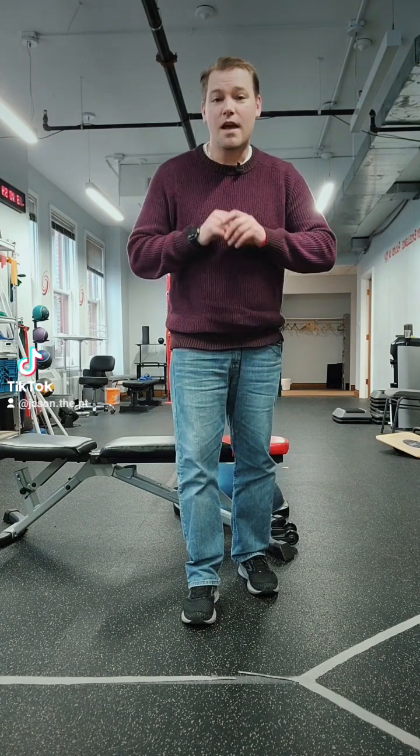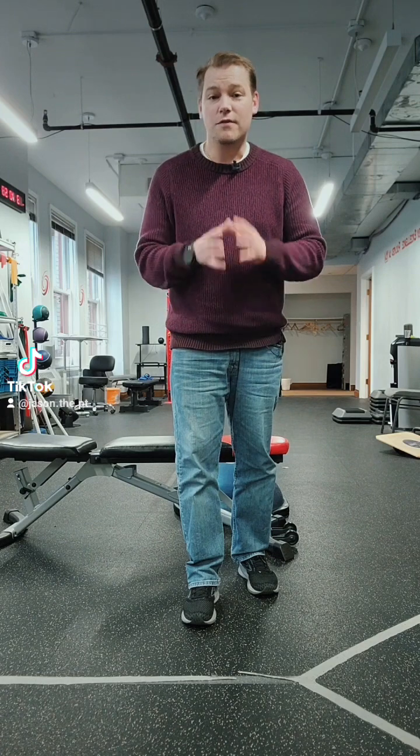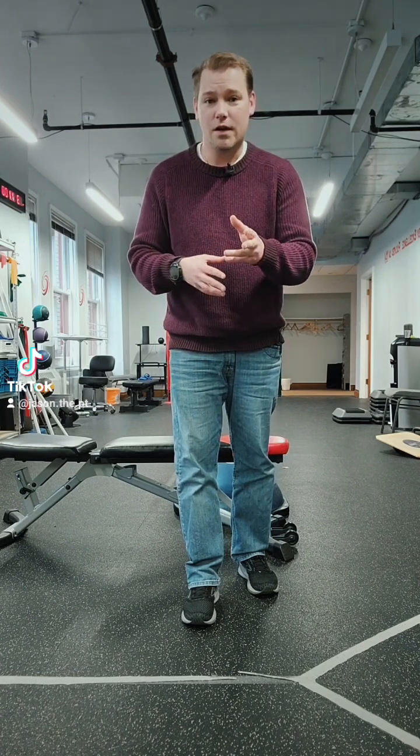Today we're talking about hip mobility, hip flexors, and how you can differentiate what your restrictor is. Everybody blames the hip flexors, but muscles stretch if you stretch them. But if the joint can't go there, the muscle can't go there.